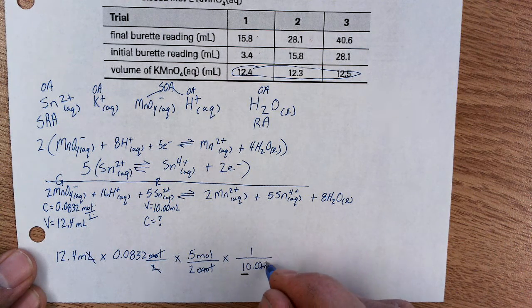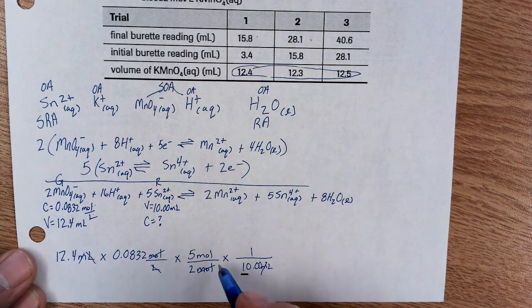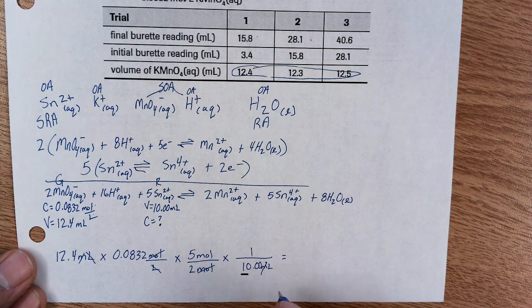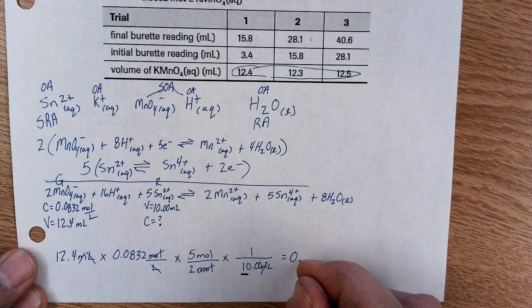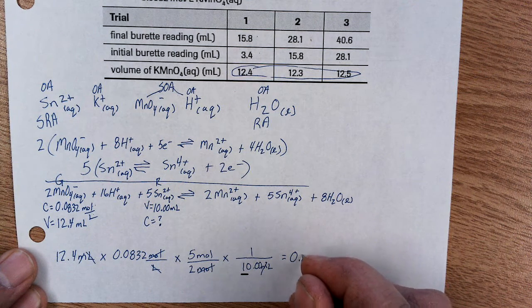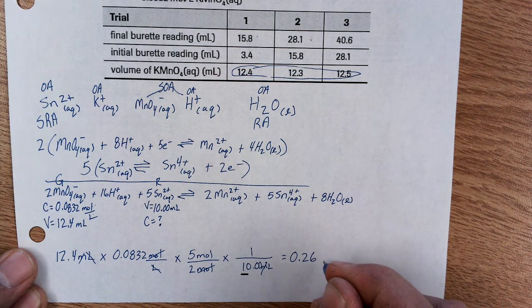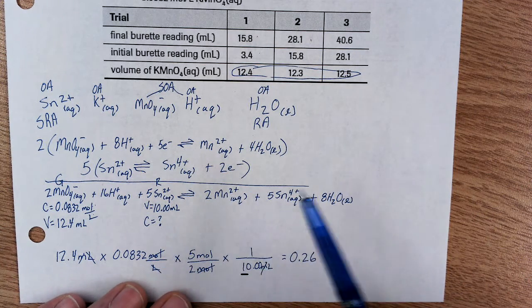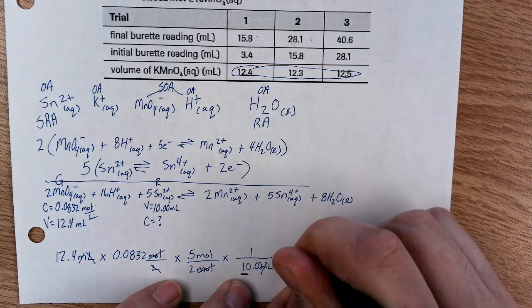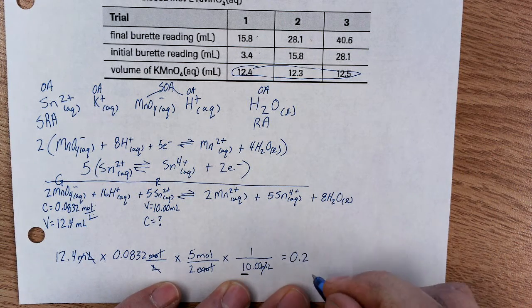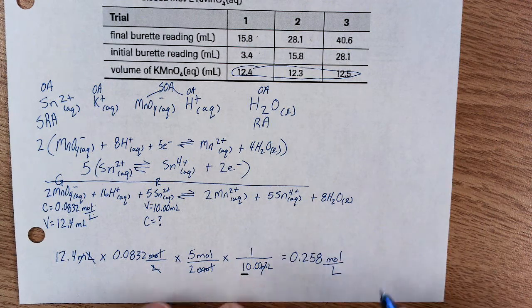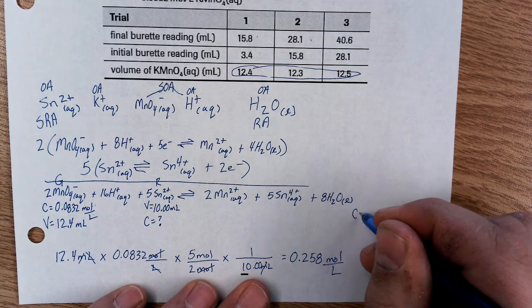My milli cancels with this milli, so I'm left with moles over liters, which is what I want. I should get 0.26. Actually, we need 3 significant digits, so it'd actually be 0.258 moles per liter.